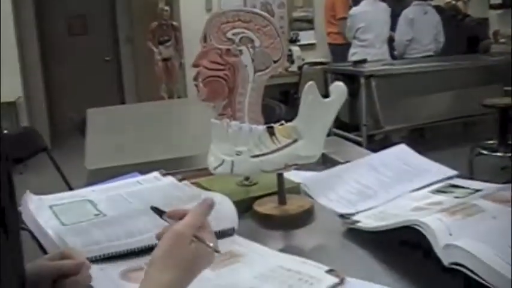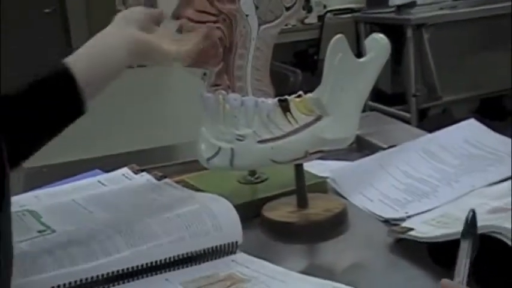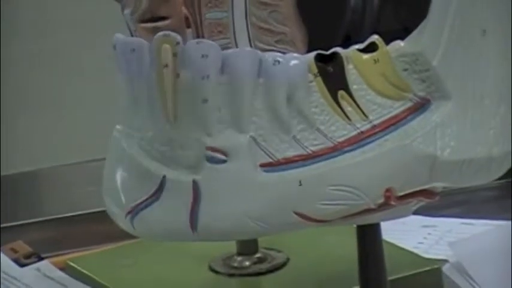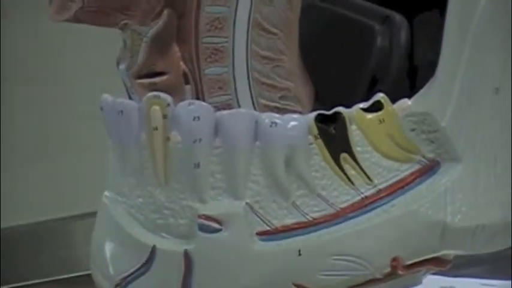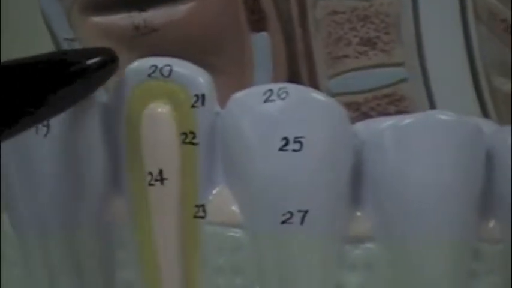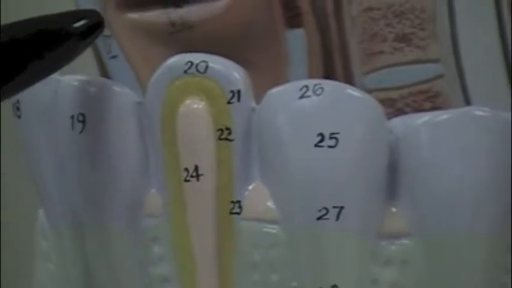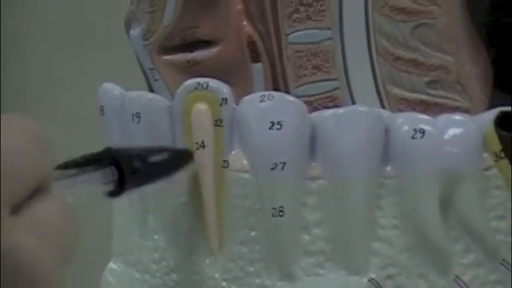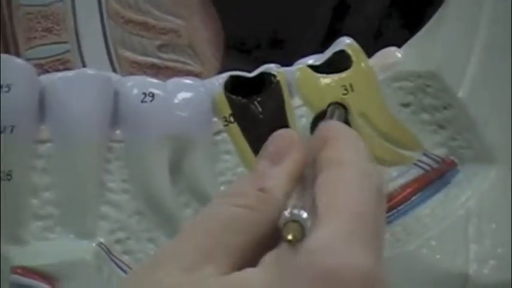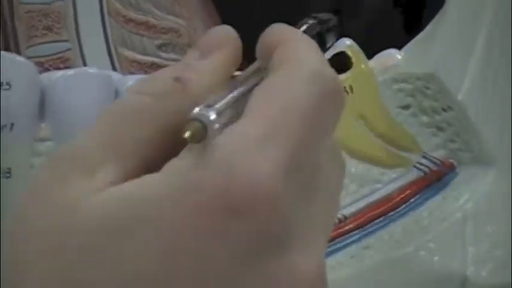Okay, so here are your teeth, obviously. Let's start at the top. Enamel is going to be this up here, number 20. Then you're going to have dentin, number 22, it's yellow so you can see it. Dentin is around the whole tooth. It's throughout the whole thing.